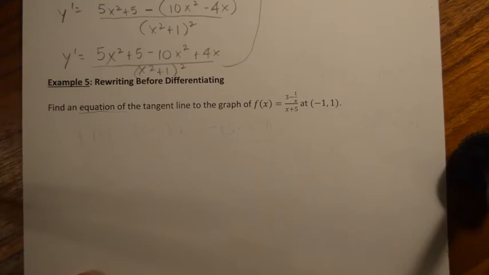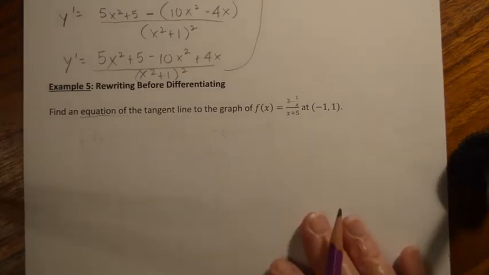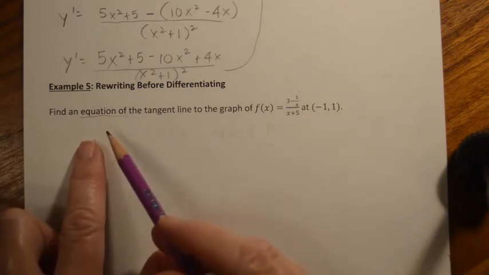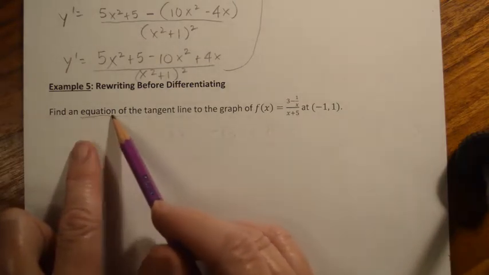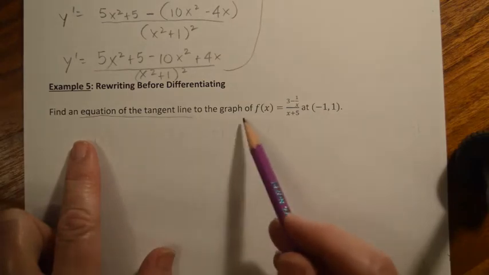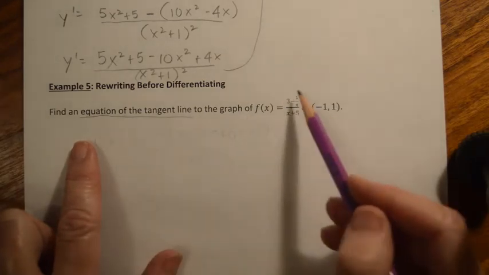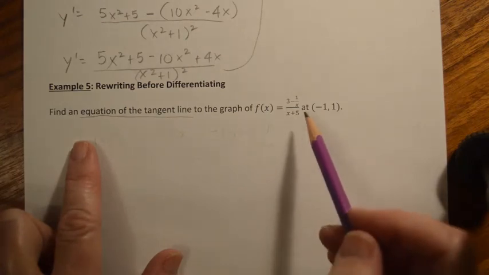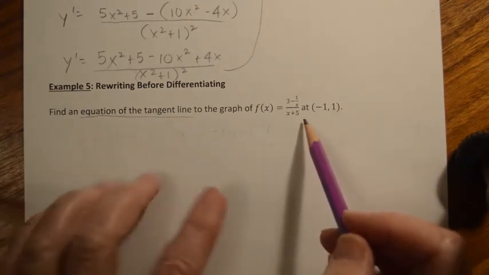Okay. Let's look at example 5. So the directions here are a little bit different. Instead of just saying find the derivative like we did in example 4, it's asking us to find the equation of the tangent line of the graph of this. Again, this is very obviously a quotient right here, which is good that we can recognize that easily.